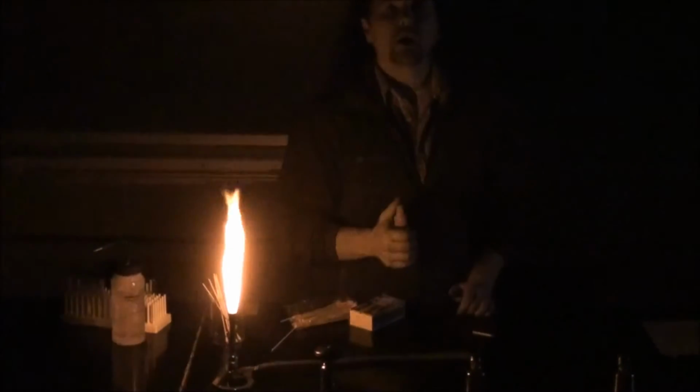Let's see if I can read which one's which. Okay, this is copper chloride. Let's do that. Okay. I guess the spray flame works a little better. And let's do the sodium. The sodium you couldn't really tell because that golden color didn't really stand out very well.